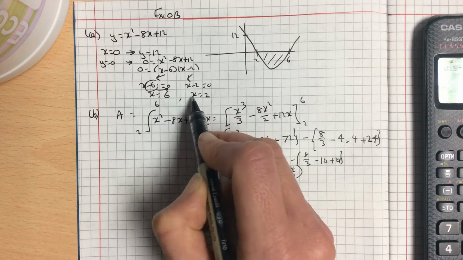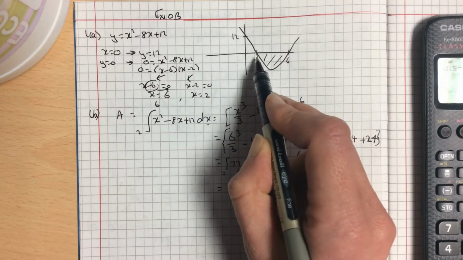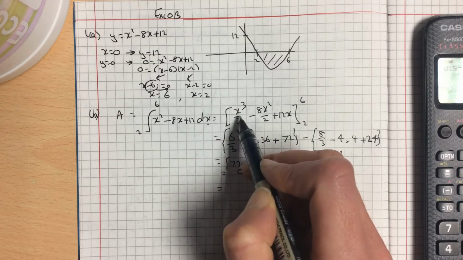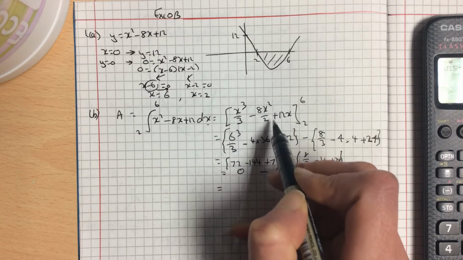That one gives you x equals 6. That one gives you x equals 2. So your graph is running from 2 to 6. So x squared minus 8x plus 12 dx. Add 1, divide by it. Add 1, divide by it.